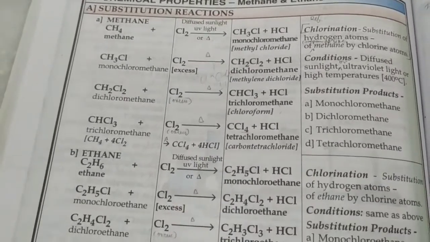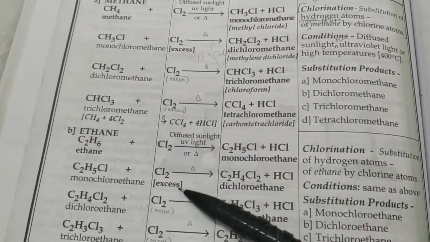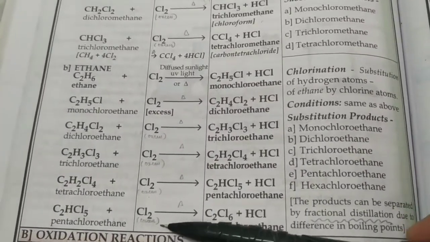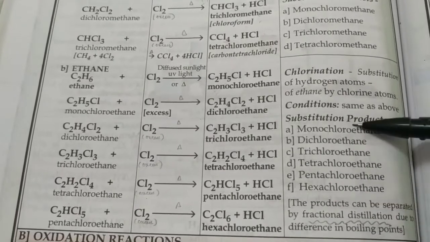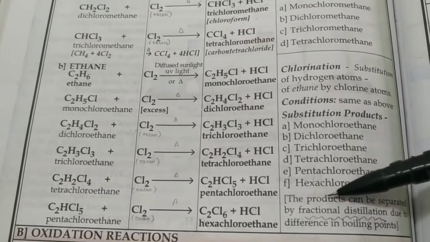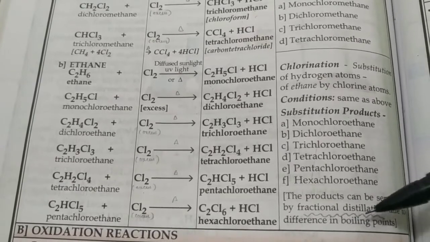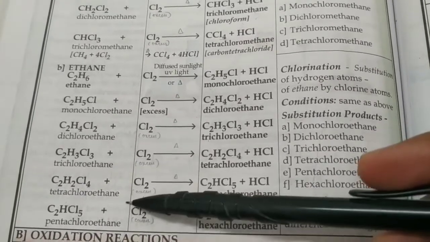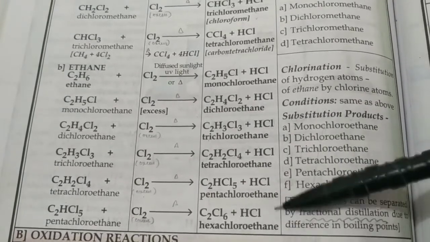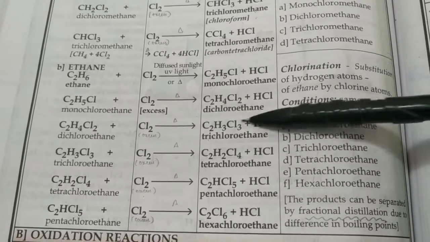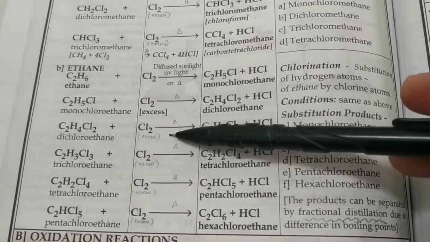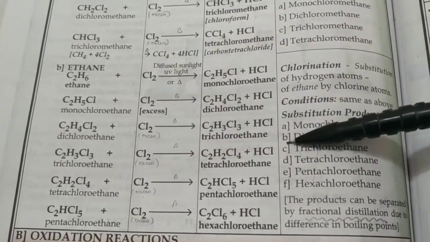Let's do the same thing with ethane. Same conditions. And in excess, 2, 3, 4, 5, 6 hydrogen atoms may get replaced, and these are all the substitution products. And these products can be separated by fractional distillation due to the difference in boiling points. It's possible that after a reaction, you may get a mixture of these products. Say a lot of it is hexachloroethane, but there is still some tetrachloroethane or trichloroethane left. So how will you separate them? With fractional distillation. Now instead of chlorine, if we had used bromine, it would have been called bromination.